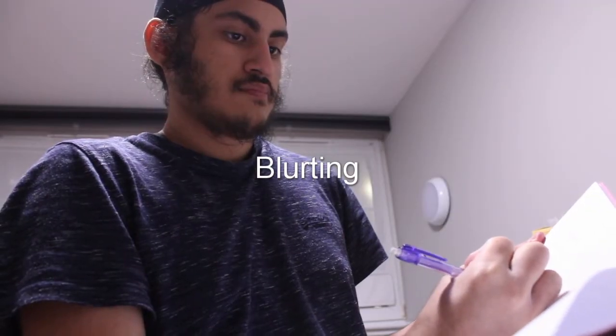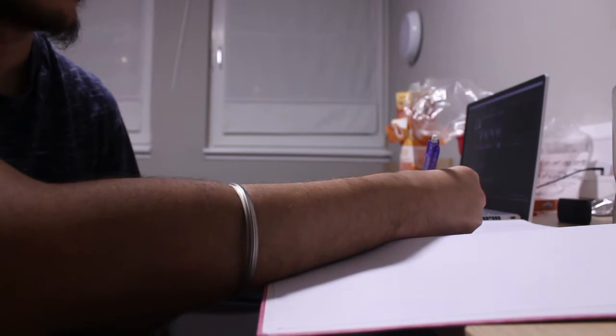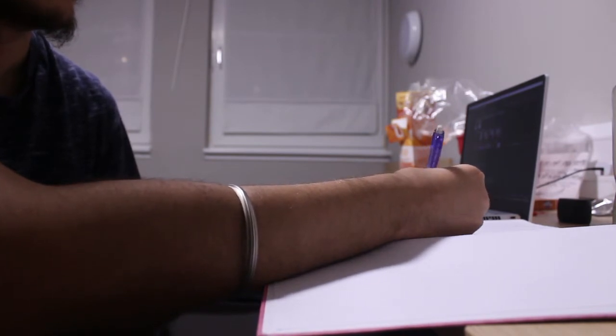Blurting is basically a study technique where you read your notes first, and after you have done reading, you just close your notes and draw a mind map on a piece of paper of everything that you have read. And that uses active recall as well, because you'll be testing yourself.